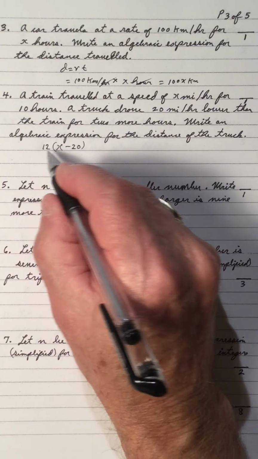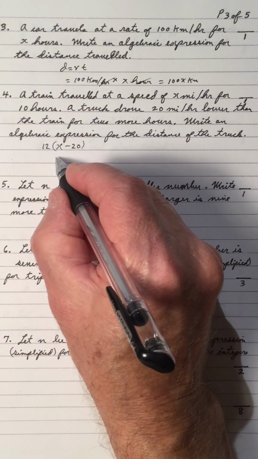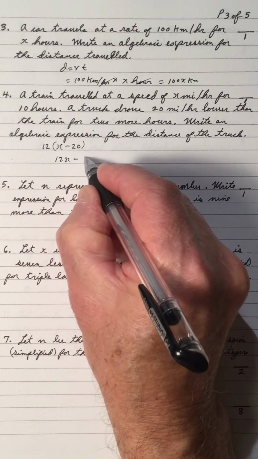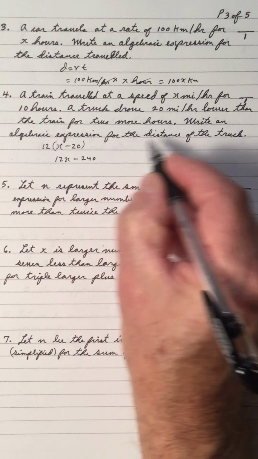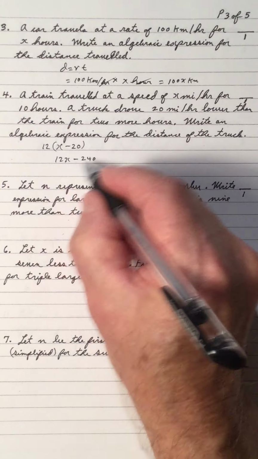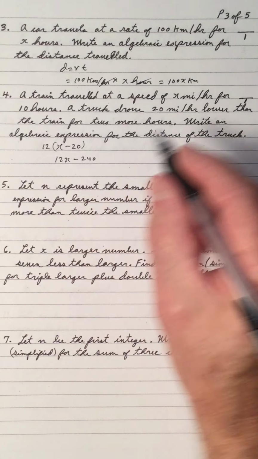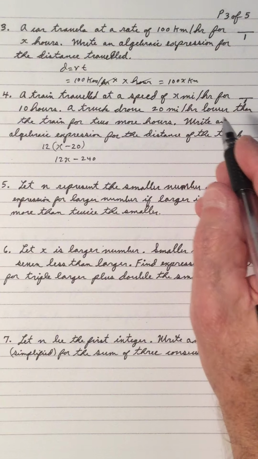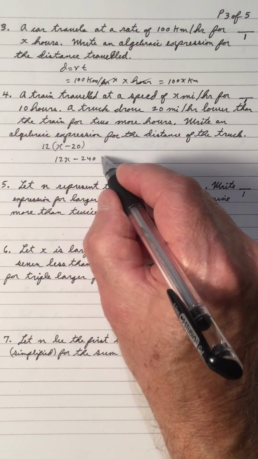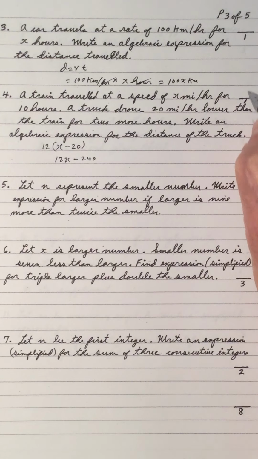So that's the rate times the time. And if you want to simplify it, you get 12x minus 240. So we got 12 times x minus 20, or you got 12x minus 240. And again, it's the distance, so it's kilometers. If you want to put kilometers there, 1 mark.